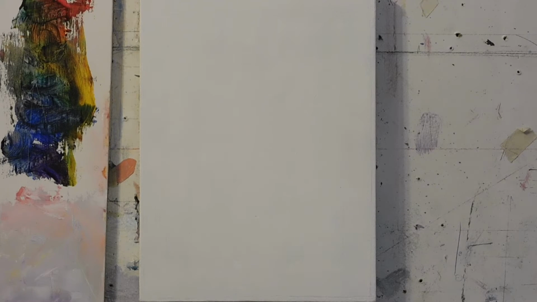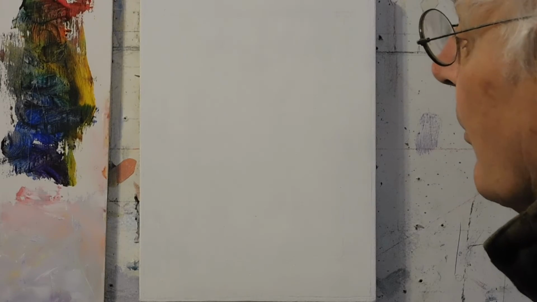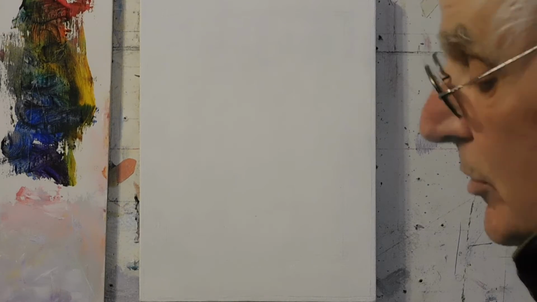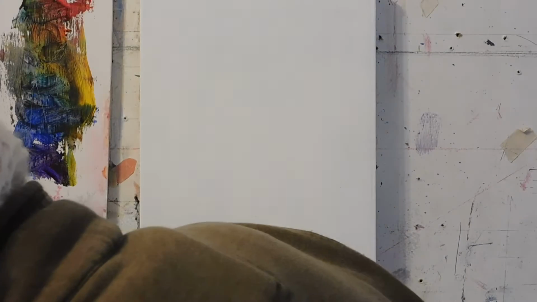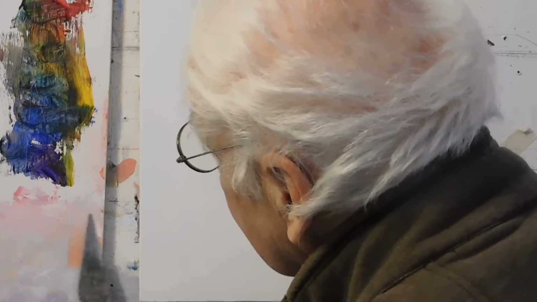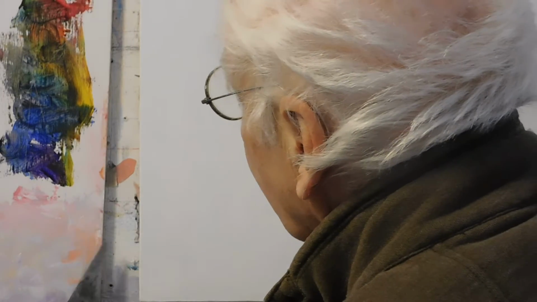But I might want to make it a little more interesting by varying the degree of whiteness. For example, you get the picture.